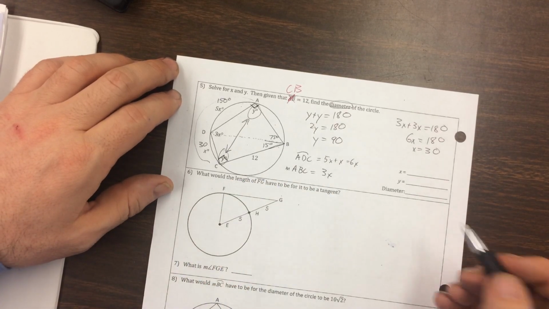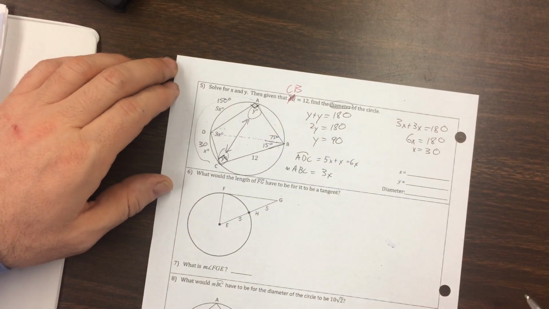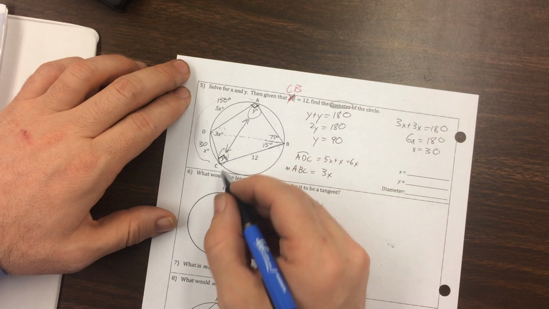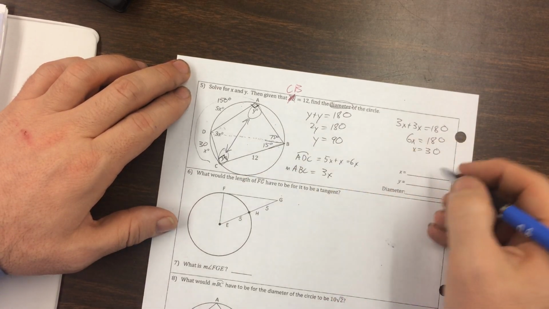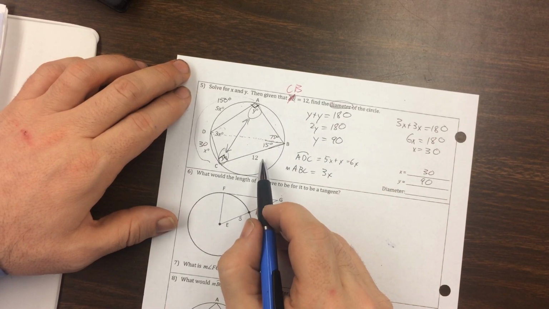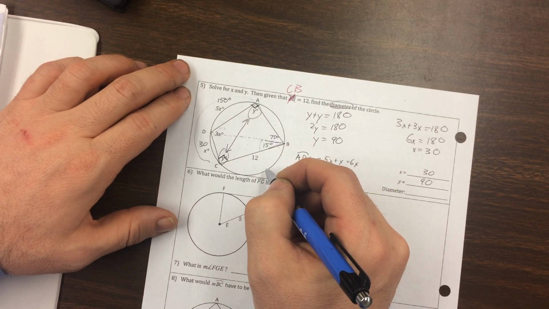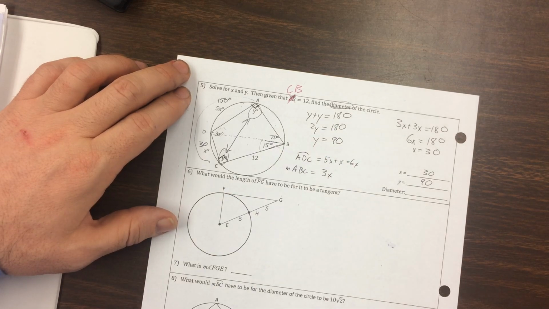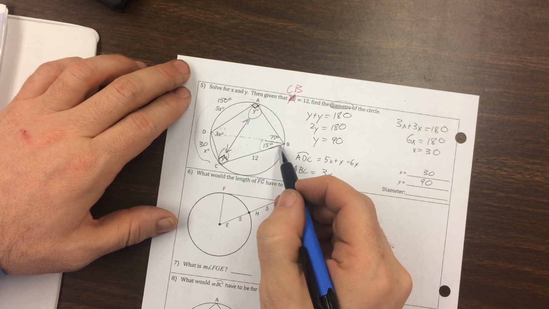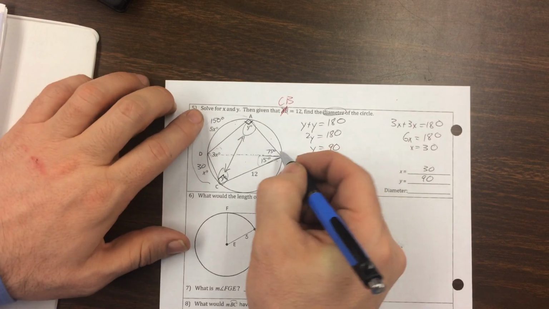So I'm just noticing here, if this is 3x, this is 90 degrees, so actually I have 90 degrees all the way around. But what I have is an inscribed quadrilateral. So I'm going to say x is 30, y is 90. So to find the diameter, I've got a 15 degree angle and a side of 12, and I'm trying to find this.